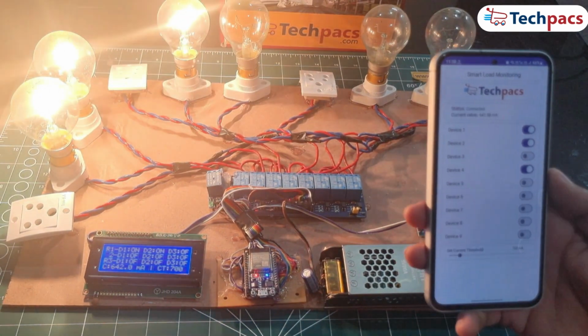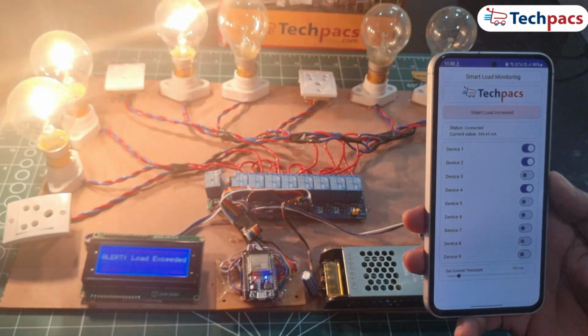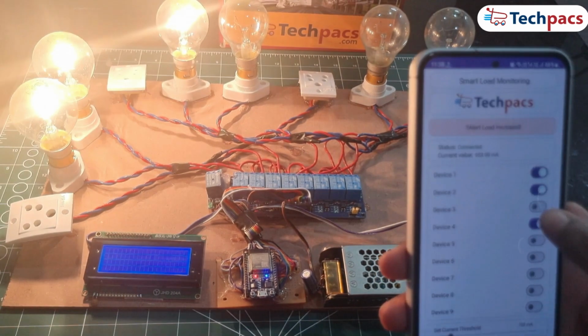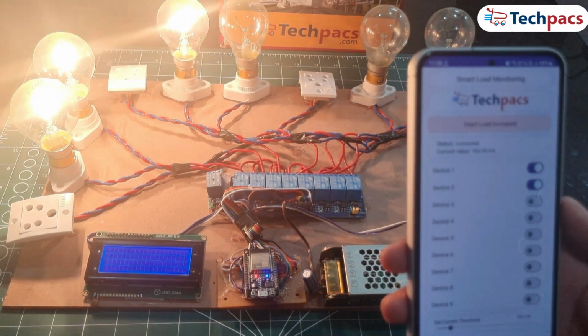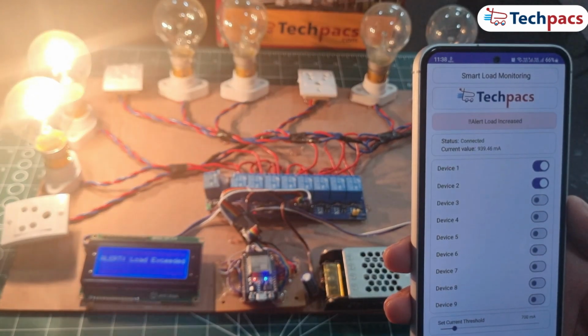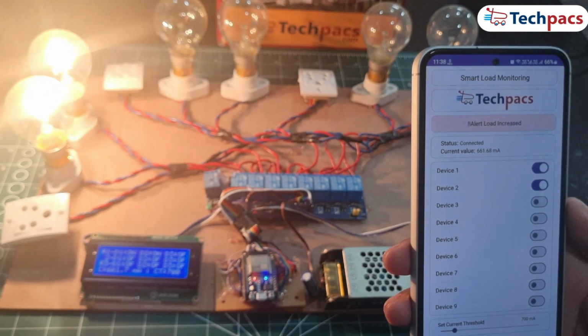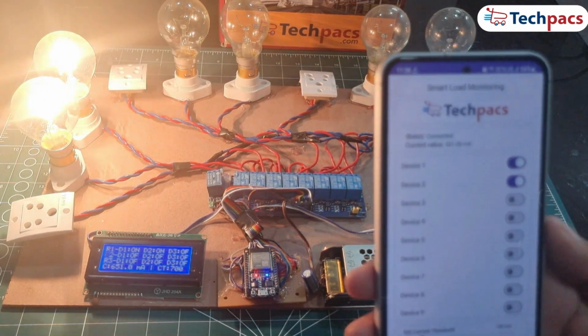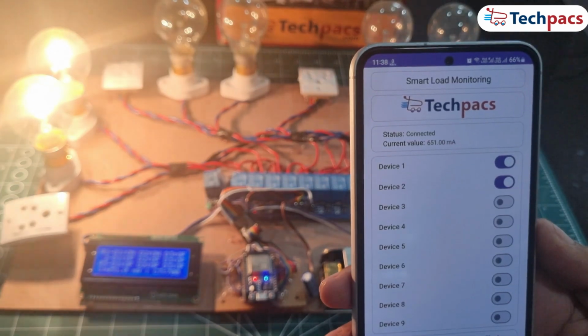However, as soon as I turn on the third device, the system may exceed the threshold, potentially triggering an alert on both the LCD and the mobile app. Now I will turn off a device to reduce the current load. You can see that the system returns to normal operation. This safety feature prevents overloading and ensures efficient power management.